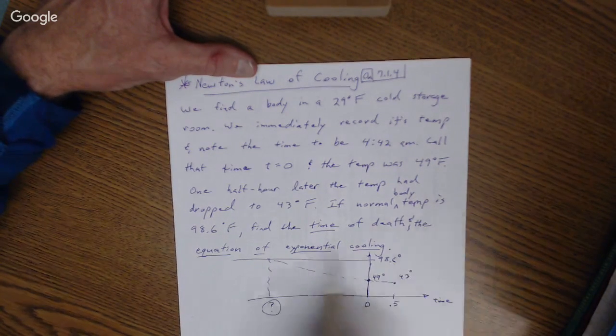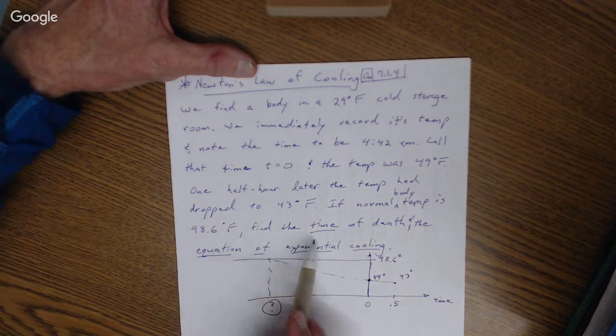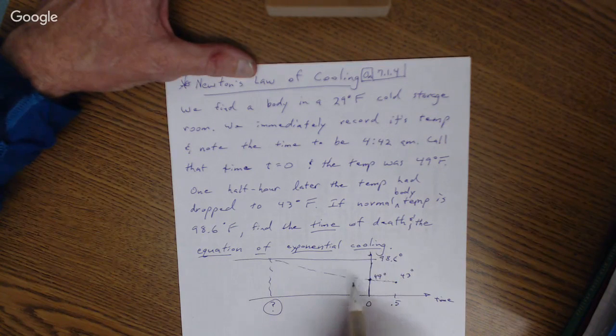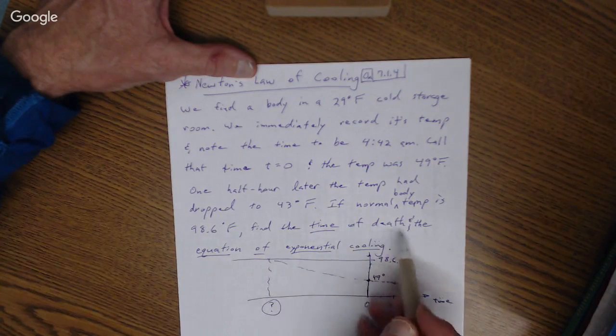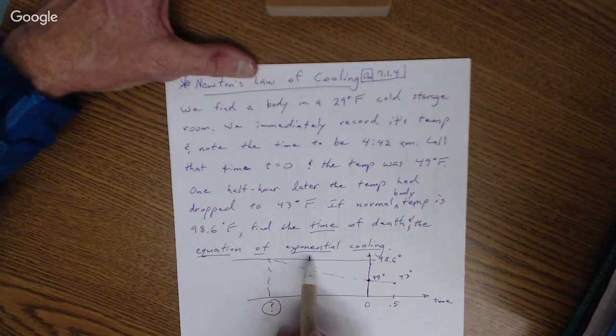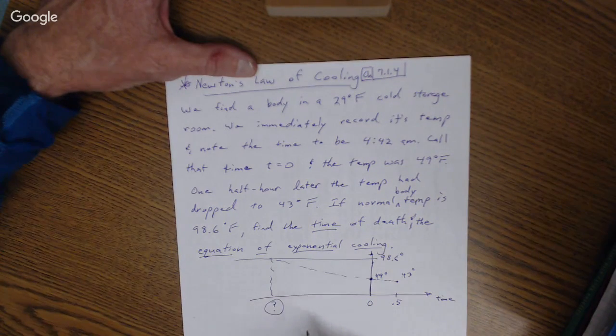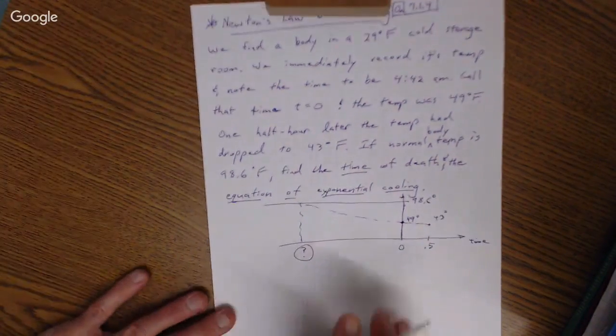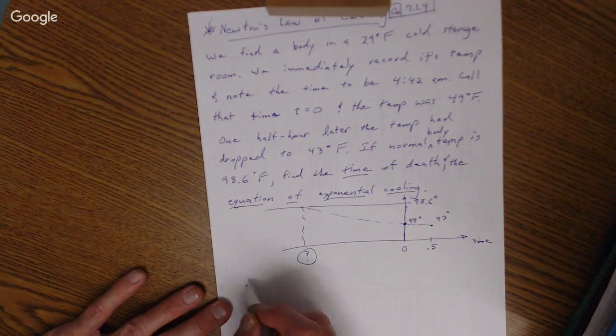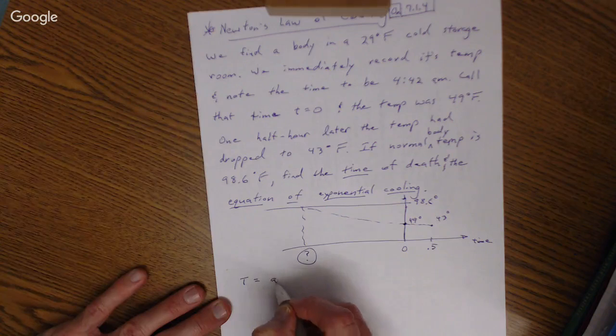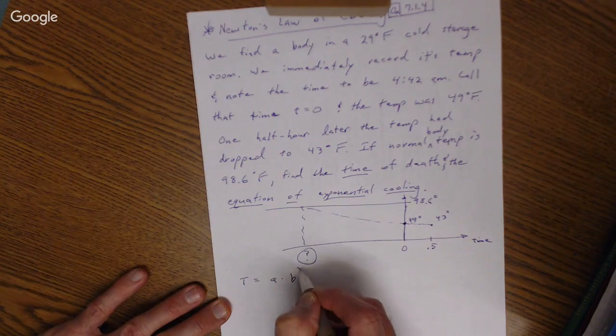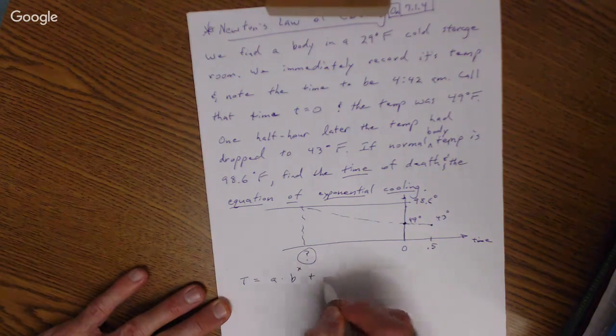The normal body temperature is 98.6. Find the time of death, not how many hours, but the actual time of death, and the equation of exponential cooling for this problem. So we know it's going to be some problem like this. The equation is going to be something like temperature equals A times B to the x power plus K.